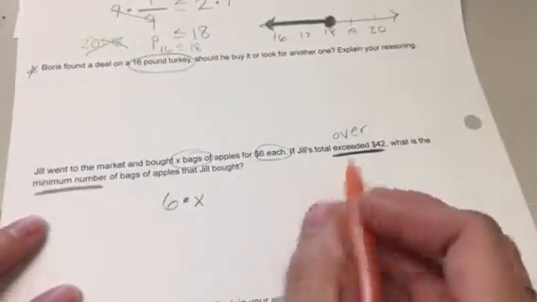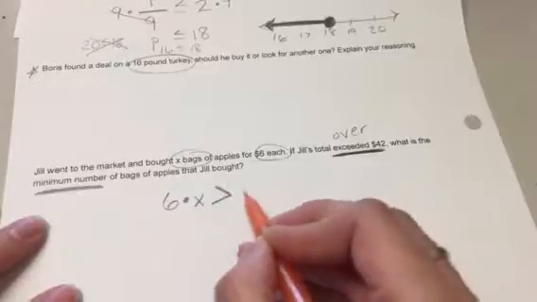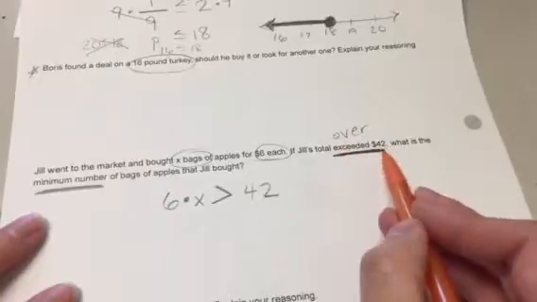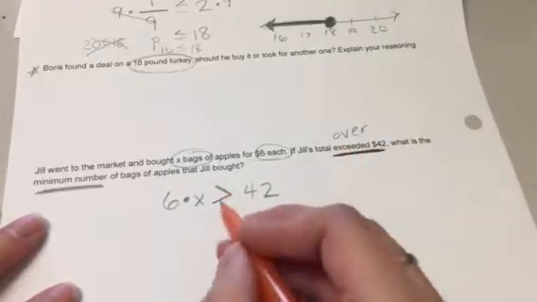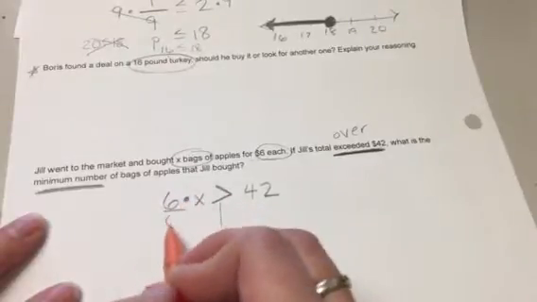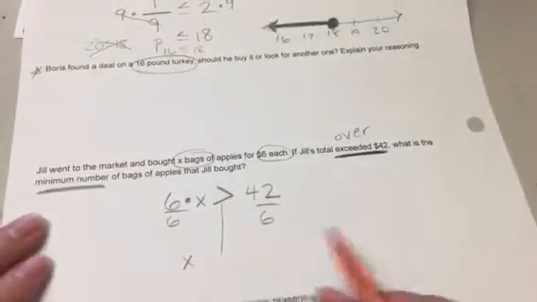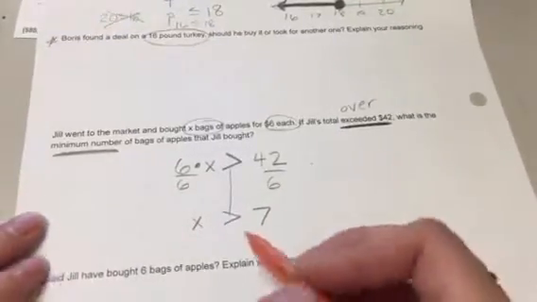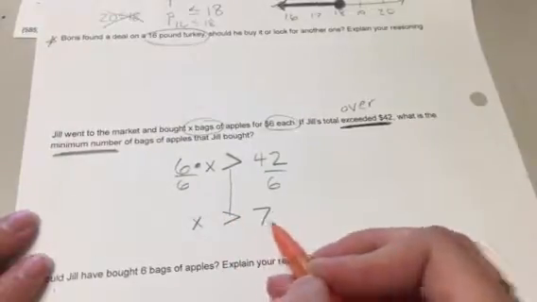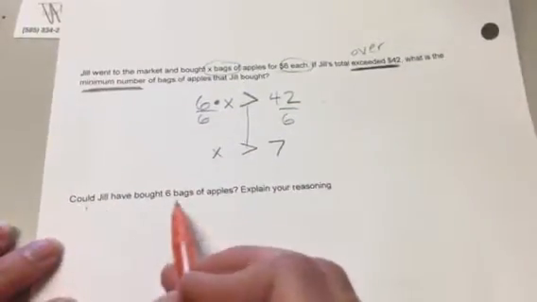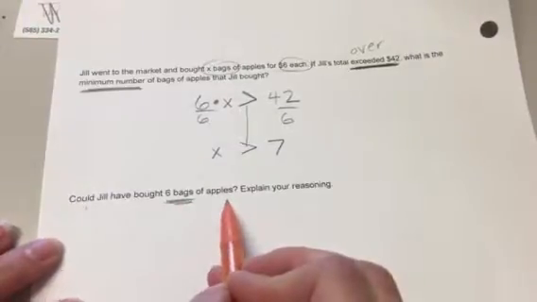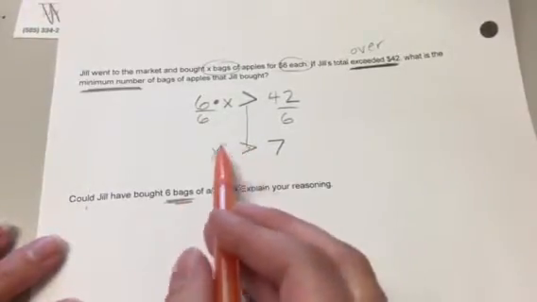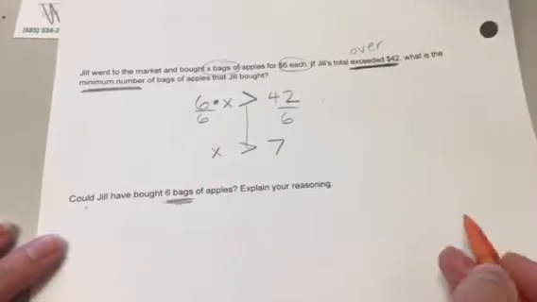And her total was over or greater than $42. It doesn't say it was equal, it said it was over 42, so we're just going to say greater. Then I'm going to solve by doing the opposite of times 6. So X has to be greater than or equal to 7. So she would have had to have bought more than 7 bags. So you're going to answer this question. Could Jill have bought 6 bags of apples? So think about that in this inequality. Would 6 make it true? And then you're going to just write in a sentence, explain whether she could have bought 6 bags.